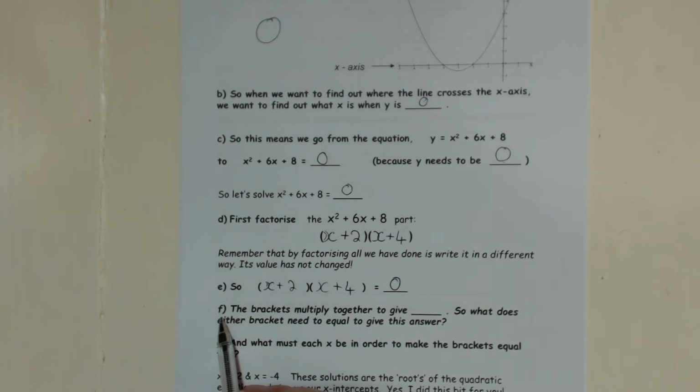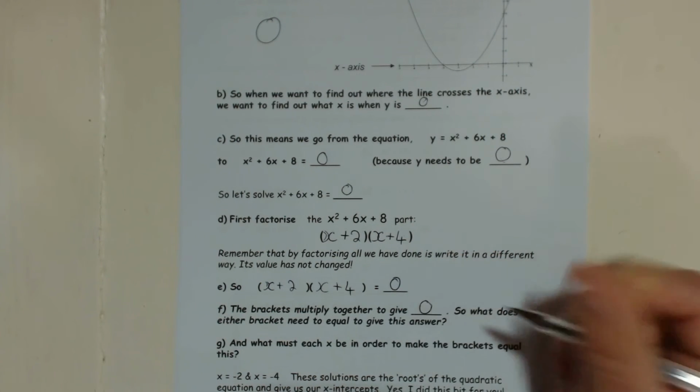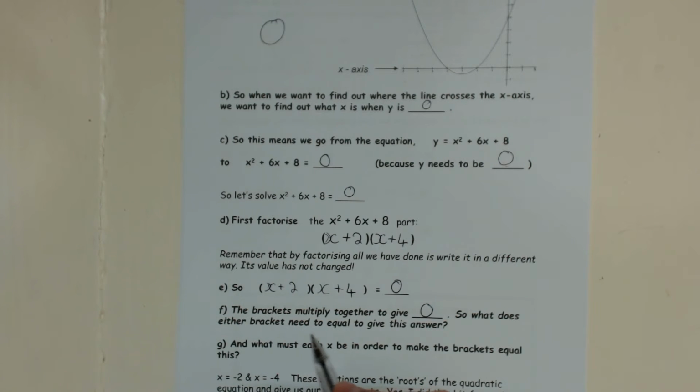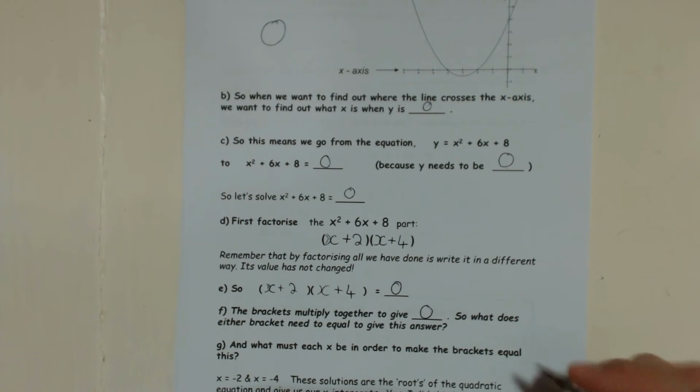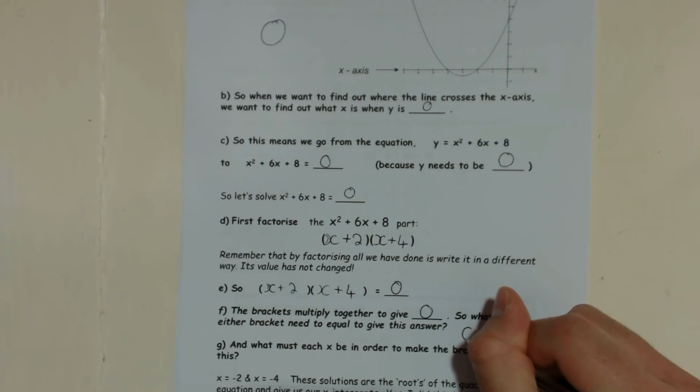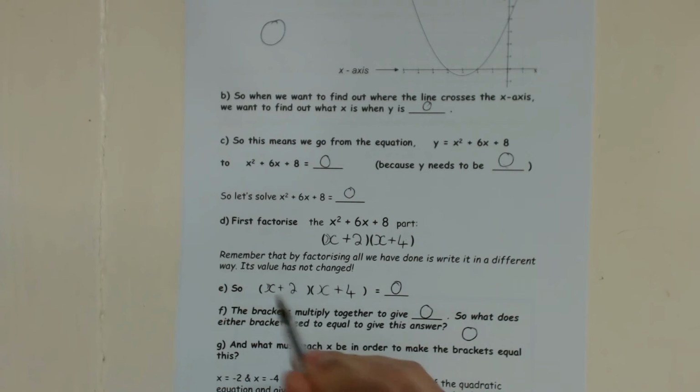Okay. F. The brackets multiply together to give 0, because that times that gives 0. So what does either bracket need to equal to give this answer? So something times something is 0. That means that either one of them or both of them is equal to 0. Okay? That means either one of the brackets must equal 0.